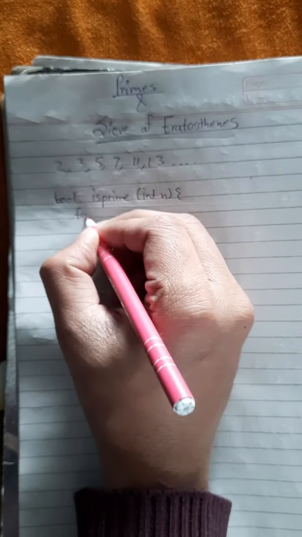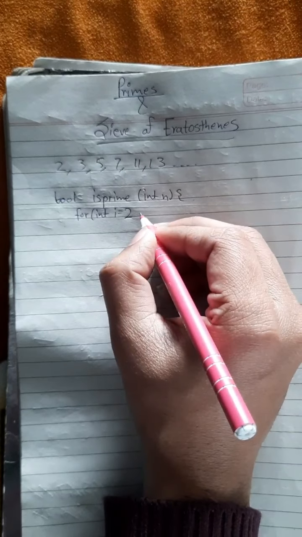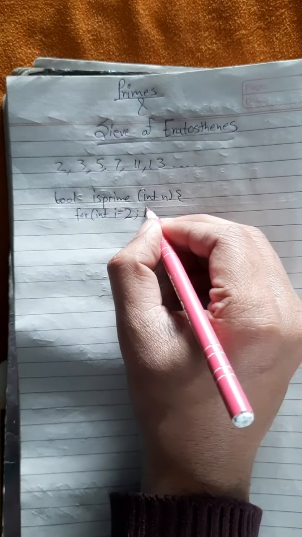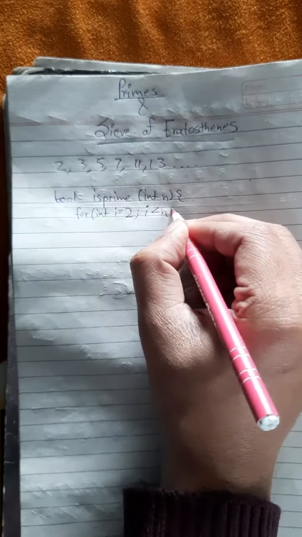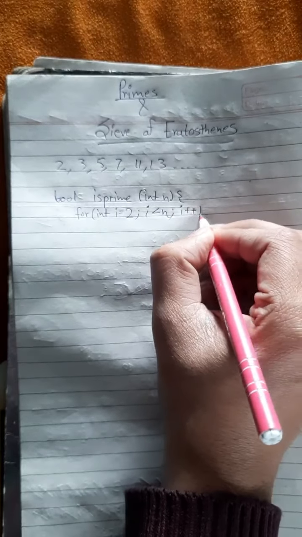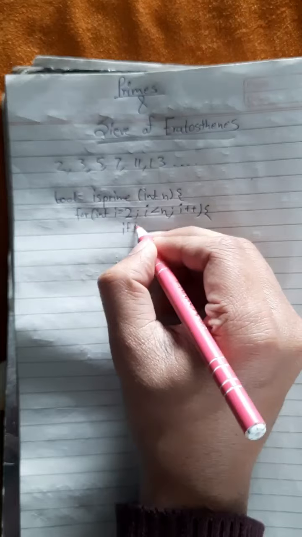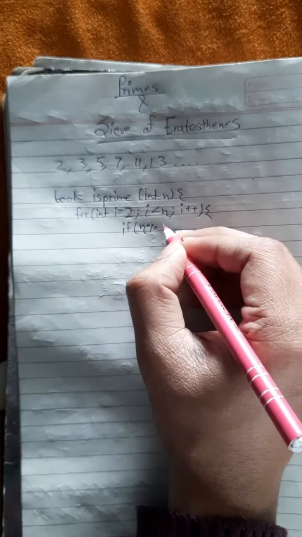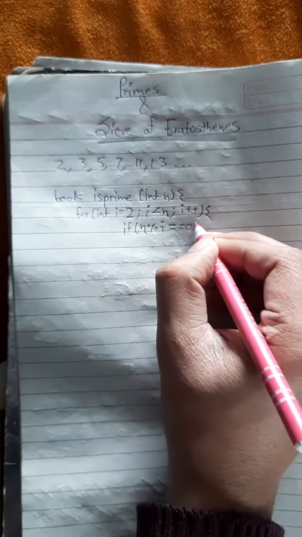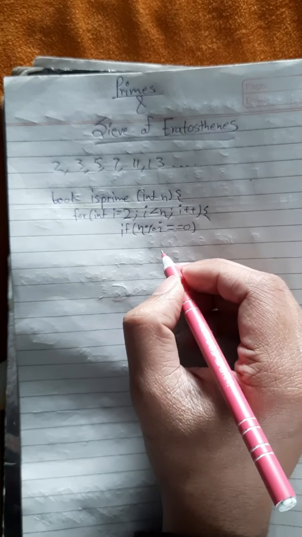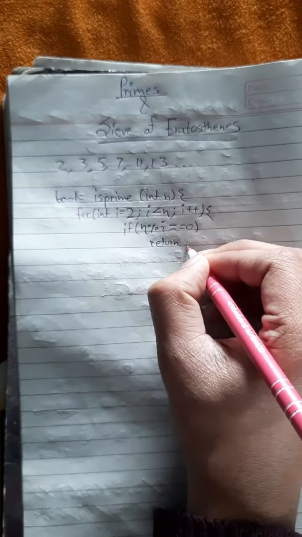So for int i, we start from 2 because every number is divisible by 1. i is less than n, so it will go till n minus 1, with i plus plus. Inside it, if n has remainder 0 when divided by i, that means it is divisible by that number, then we return false.